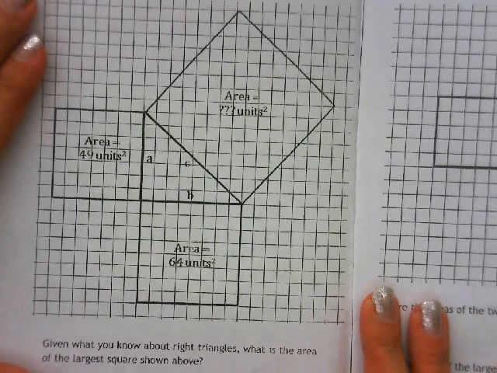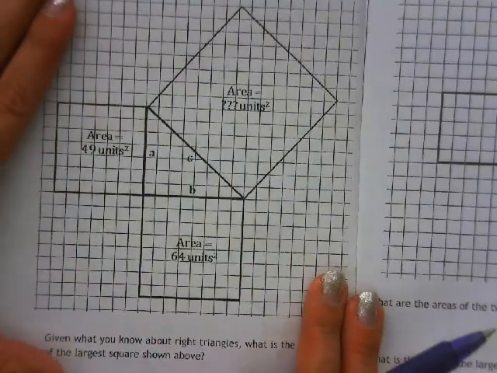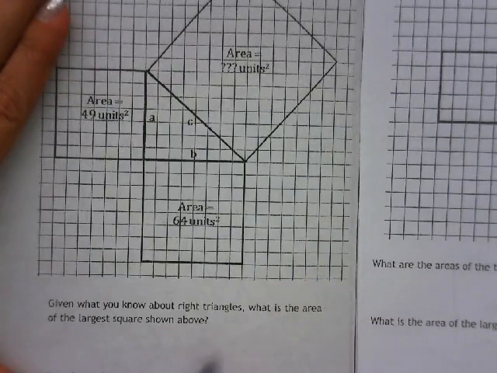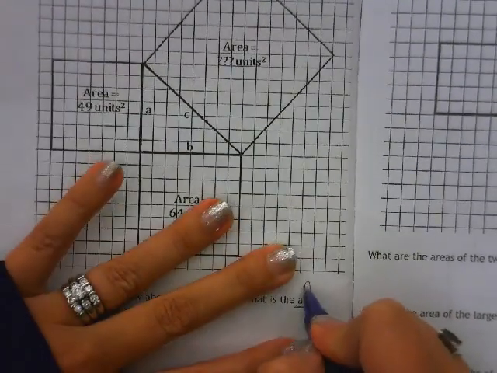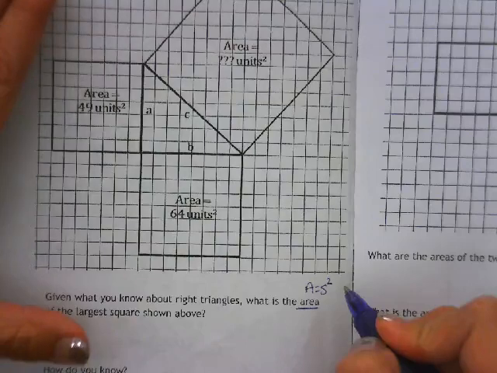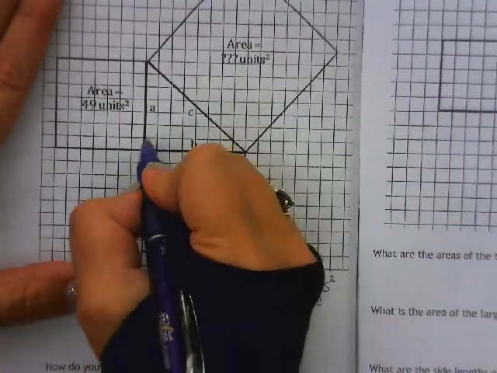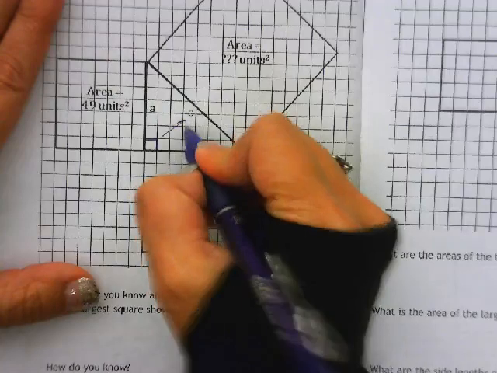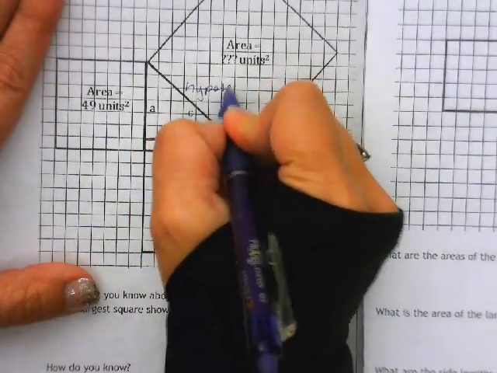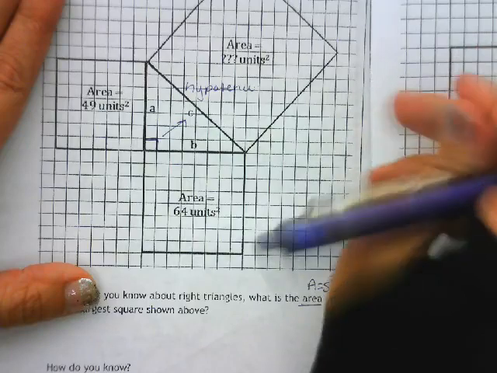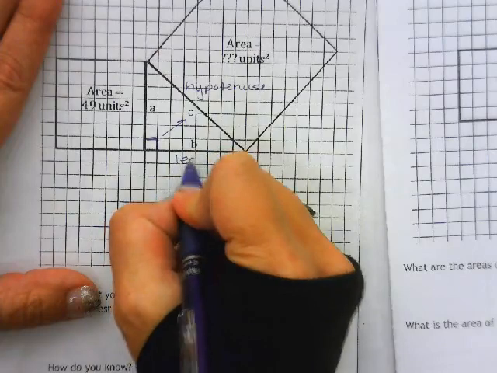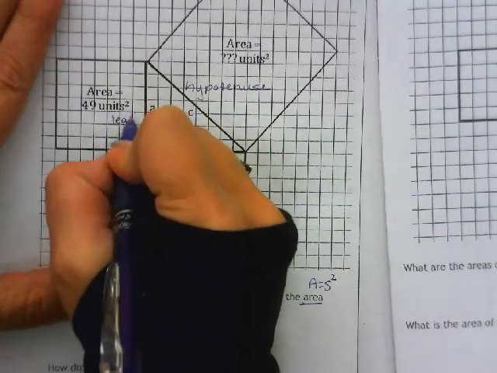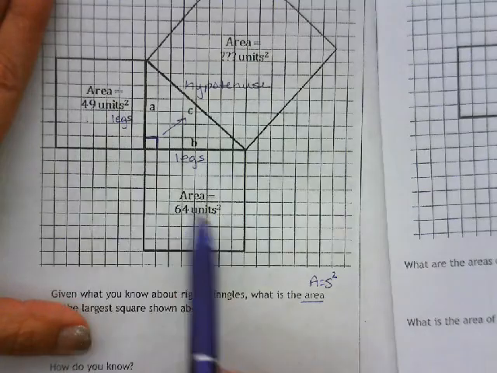If we look at this particular picture, it says, given what we know about right triangles, what is the area of the largest square shown above? Remember, area of a square is side squared. So if you notice, they've labeled, here's my right angle. So this is C, this is my hypotenuse. These are going to be my legs. And you can see here, they've already written in the area for us.